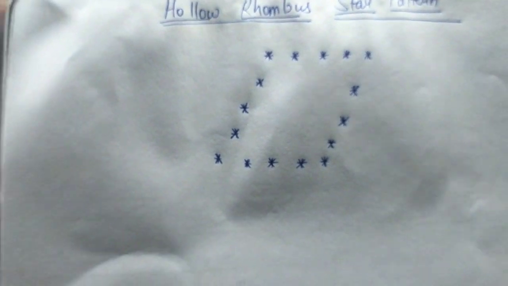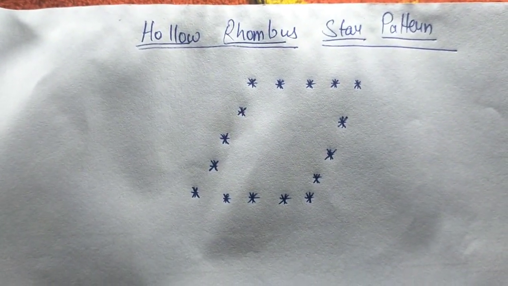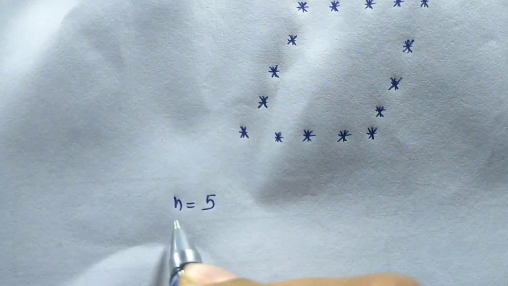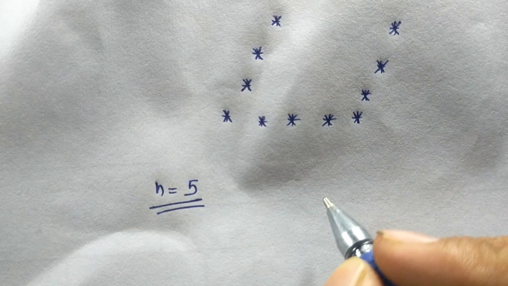Friends, today we are going to print a hollow rhombus star pattern. First of all, I'm taking an input from the user. Just I'm taking a 5. After that, what can we do? First of all, as always, we print the outer loop.